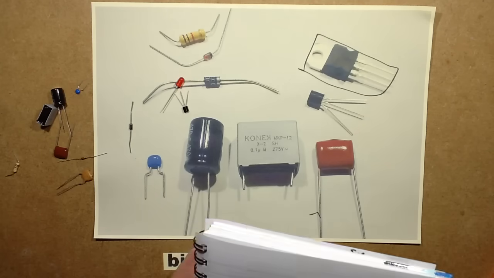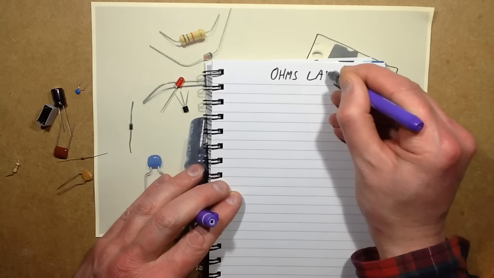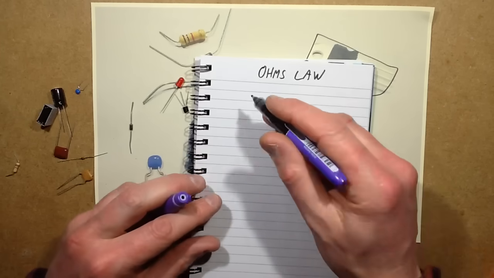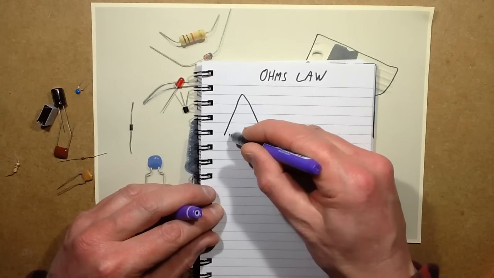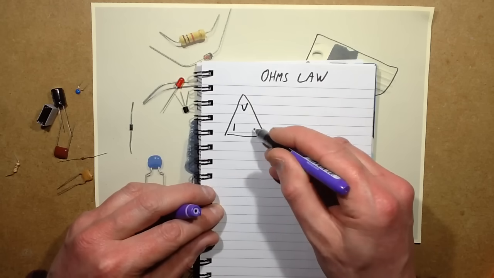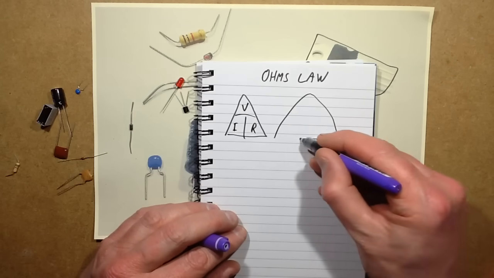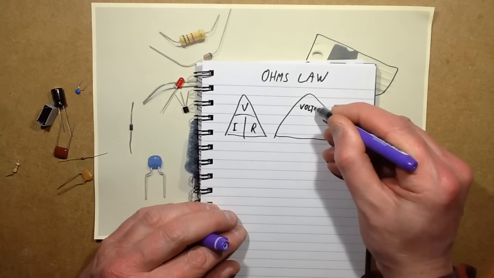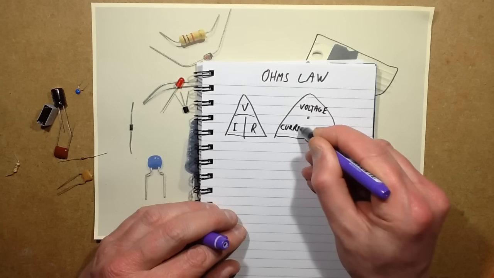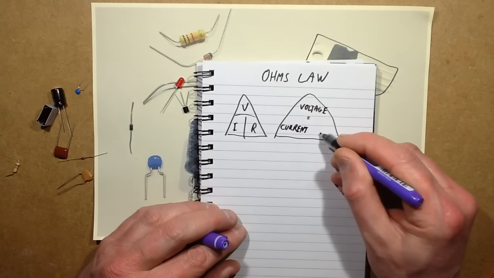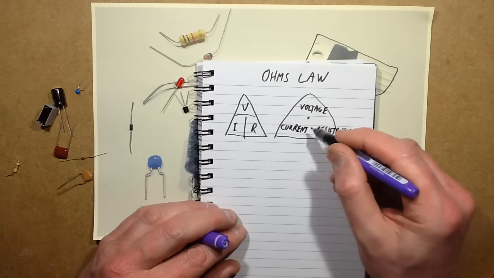So let's now look into things like Ohm's Law, which is just a couple of formulas, really easy. And the best way to remember them is with a triangle. V equals I times R. Let's draw that out a wee bit wider. Voltage equals current, which is I, times resistance, which is ohms. He said, drawing out his triangle. Okay, that's all right.